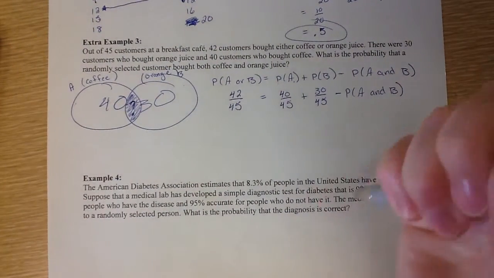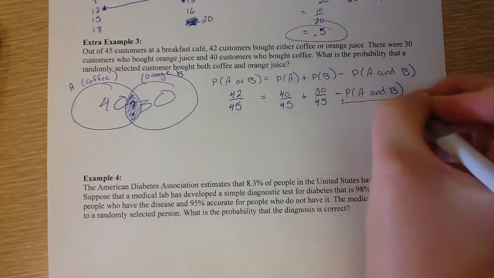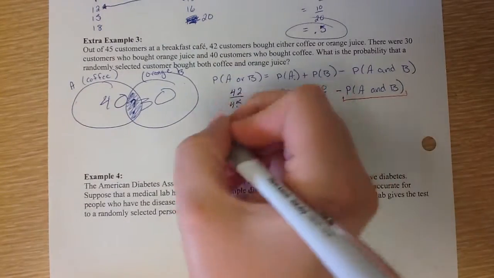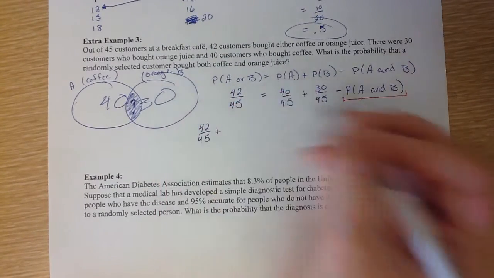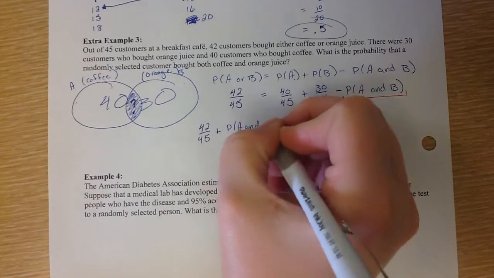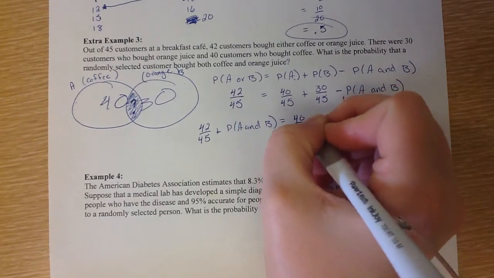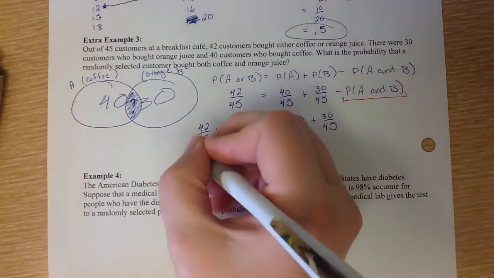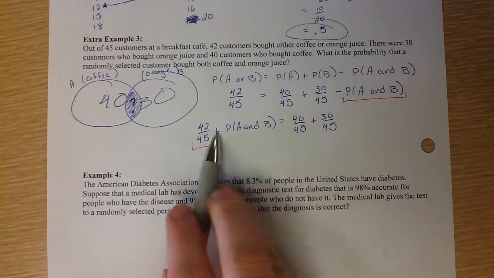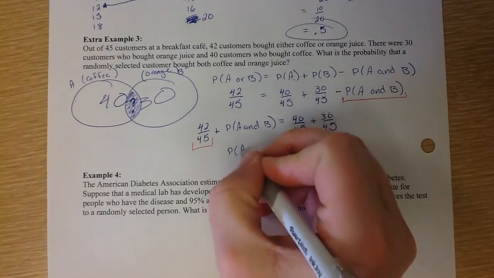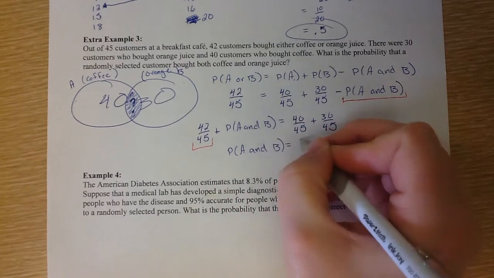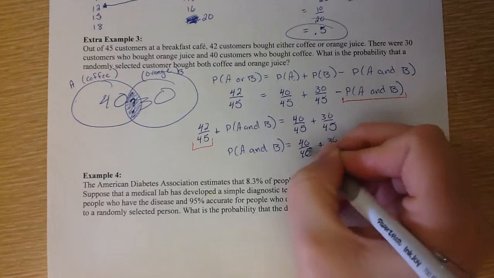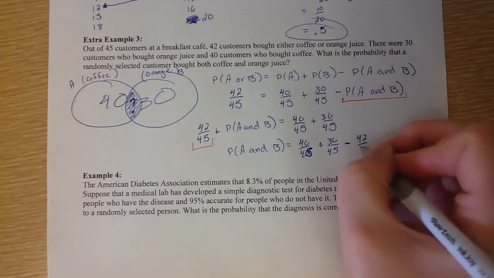Let me grab another color. So really, we know everything but this. So we can actually solve for that. So I'm going to add this to the other side. So over here, I'd have 42 over 45 plus the probability of A and B equals 40 over 45 plus 30 over 45. Well, now let's take this thing here and subtract it to the other side, so we'll be just left with the probability of A and B. So the probability of A and B equals 40 out of 45, plus 30 out of 45, minus the 42 out of 45.